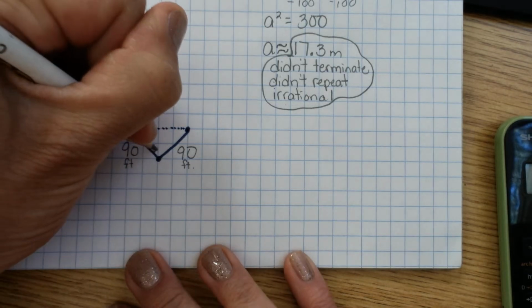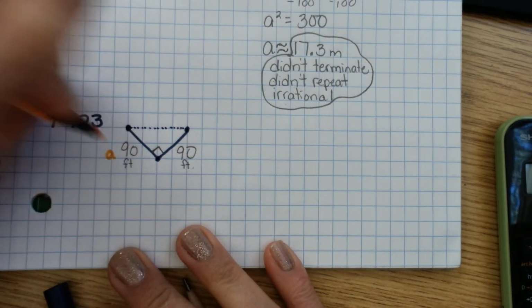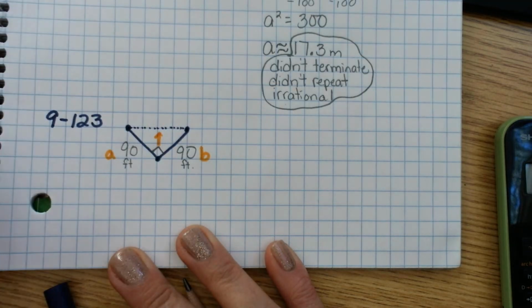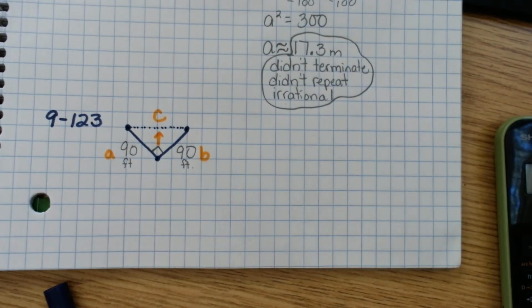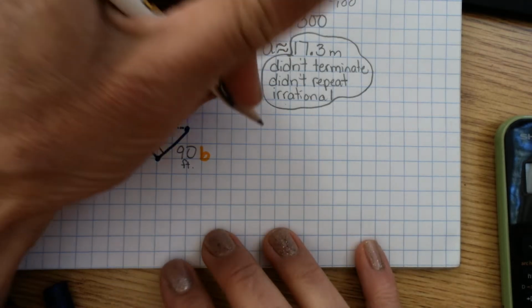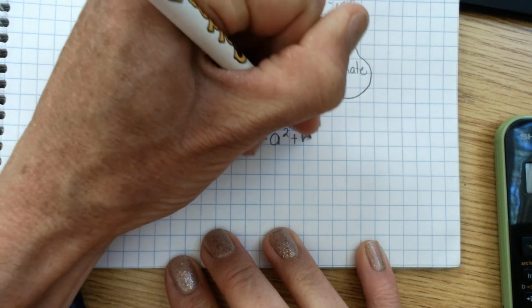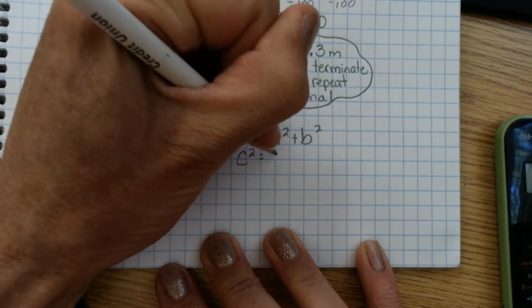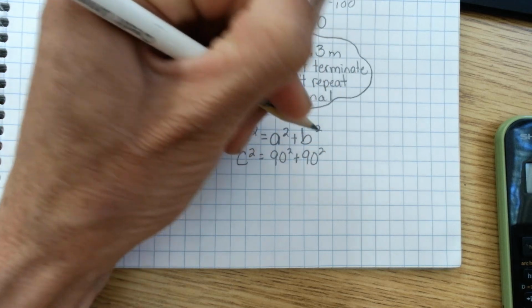So we know we've got a right triangle, which means we can use the Pythagorean theorem. These are our two shorter sides. The hypotenuse is always across from the right angle, so this would be side C. So let's plug those numbers into the Pythagorean theorem and see what that distance is. C squared equals A squared plus B squared. This is our unknown distance. We have 90 squared plus 90 squared, right?